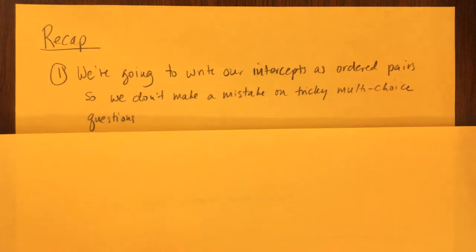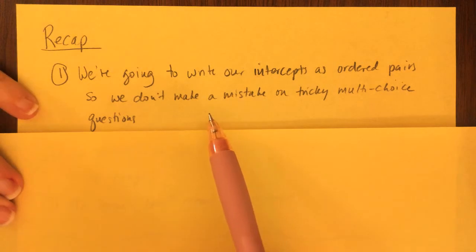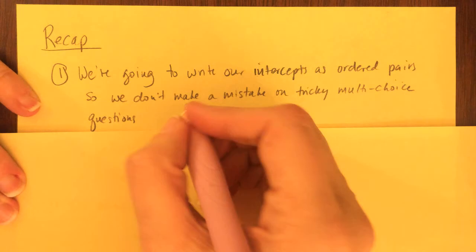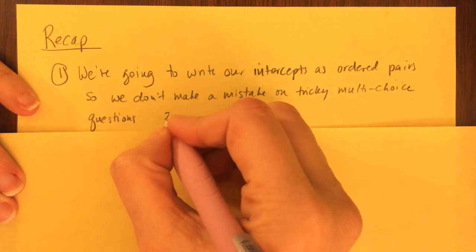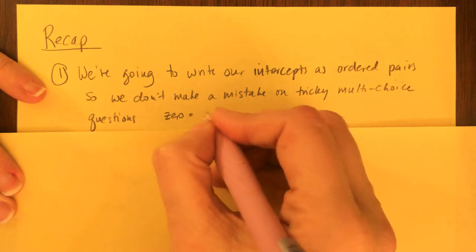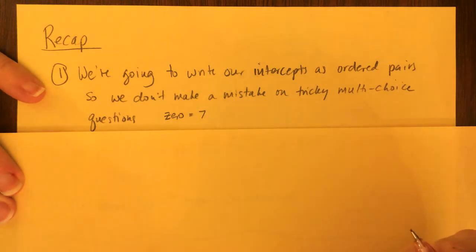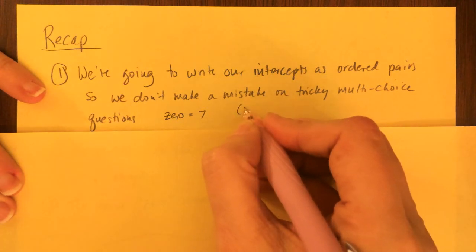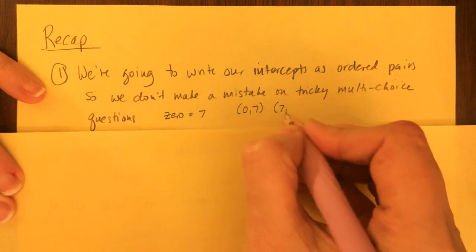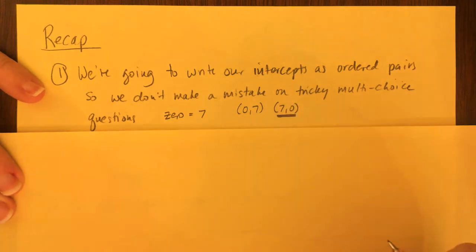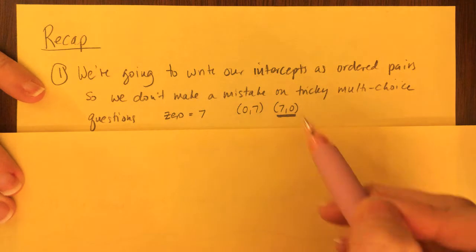All of our intercepts are more meaningful with quadratic functions than they are with linear functions. So we're going to write our intercepts as ordered pairs, because remember, let's say our zero, which is an X-intercept, let's say our 0 is 7, okay? That means that on the test, you're going to have (0, 7) as an option and (7, 0) as an option. And if it's a 0, this is the correct one because, remember, its last name is 0.